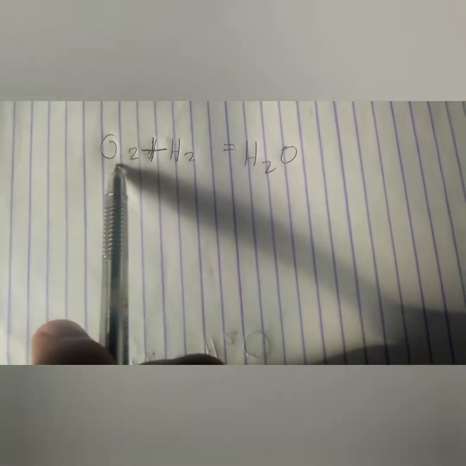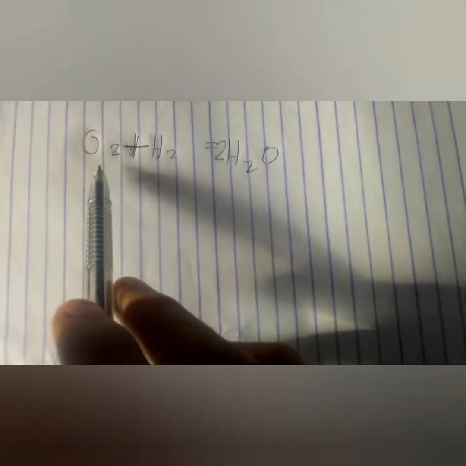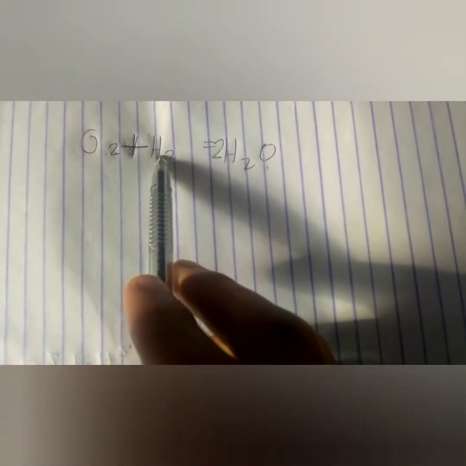How do you balance the chemical equation? Well, you can balance the chemical equation by having the same number of atoms of each element on this side as on this side. As you can see, there are two oxygen atoms on this side and only one on the other. So we can write a numerical coefficient of 2 to make it balance. So there are two oxygen atoms on each side. Now on this side, we have two hydrogen atoms and on the other, 4. 2 times 2 is 4, so we are going to write 2 here. Now that is a balanced chemical equation.